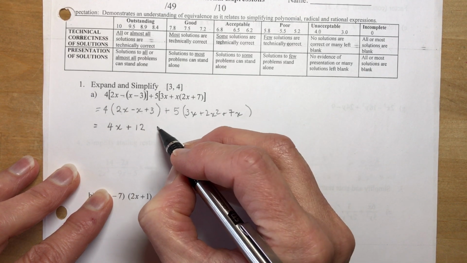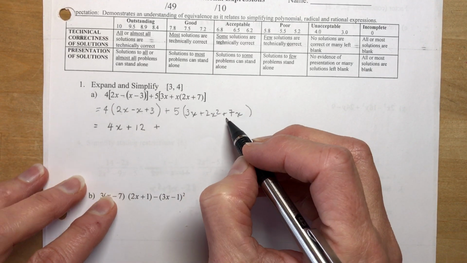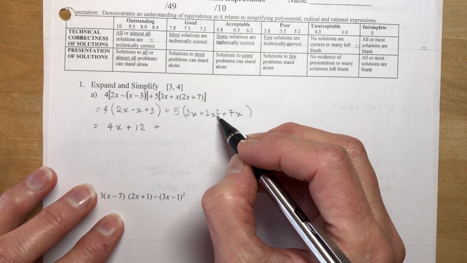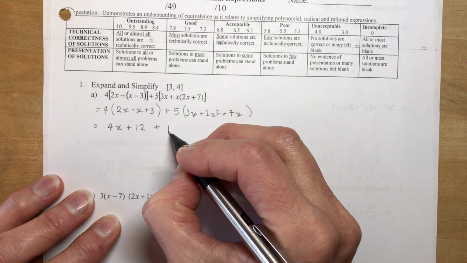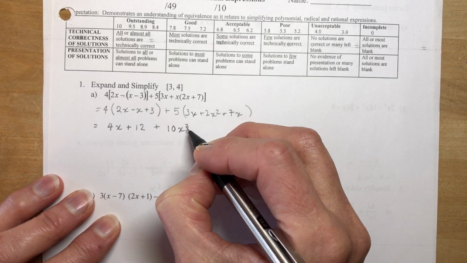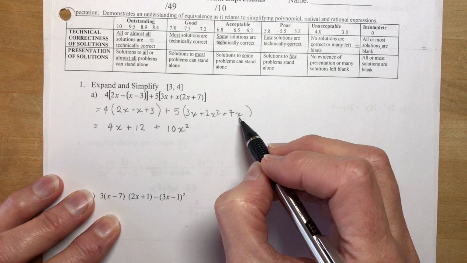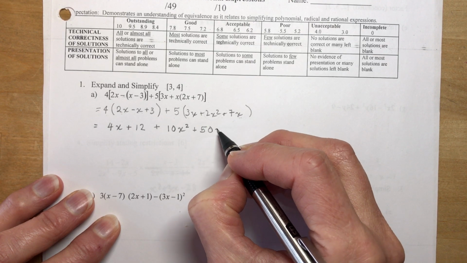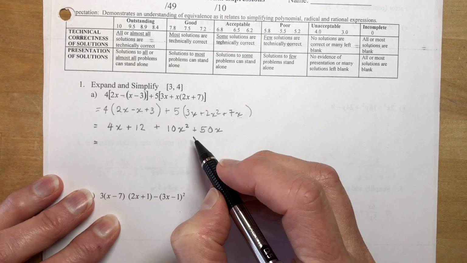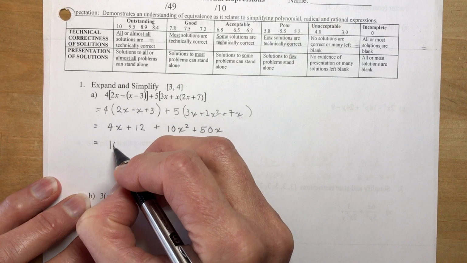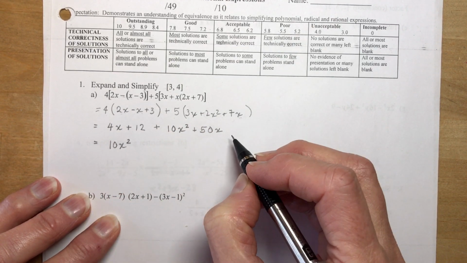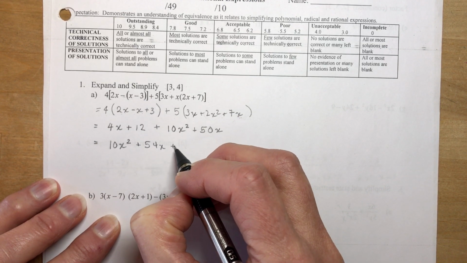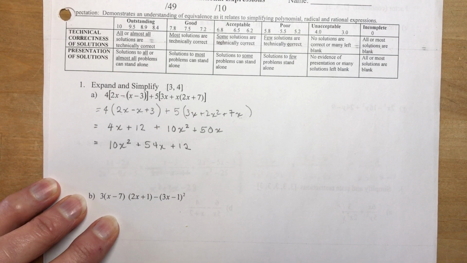And here now I'm going to reorder it. So I'm going to put it in descending order. So highest exponent here is squared. So I'm going to do 5 times 2x squared is 10x squared. And then I have a 3x plus 7, that's 10x's times 5, so plus 50x. And finally now I'm going to gather my like terms. So I only have 1 to the power of 2, so 10x squared. And I have 50 plus 4, that's 54x, and then plus 12. And there you go, 3 easy marks. You can do it.